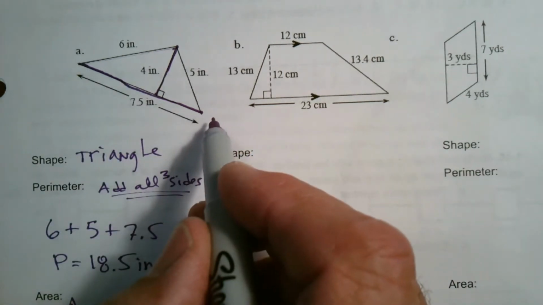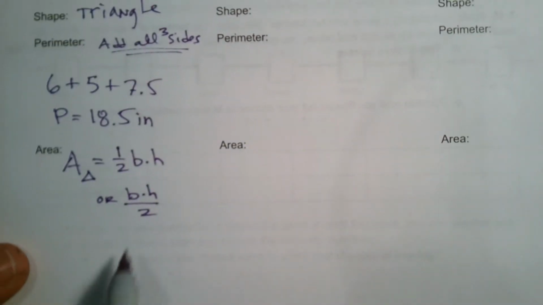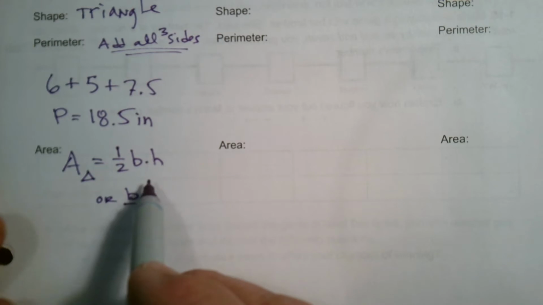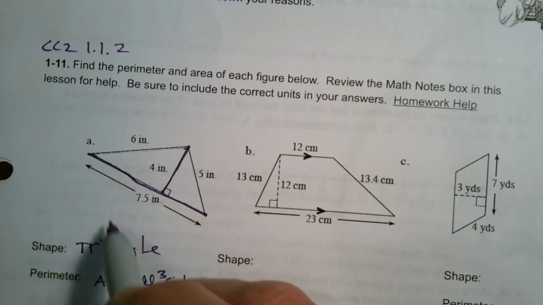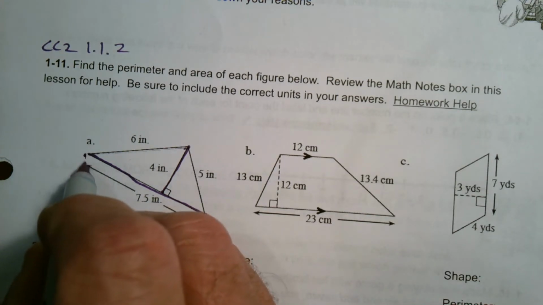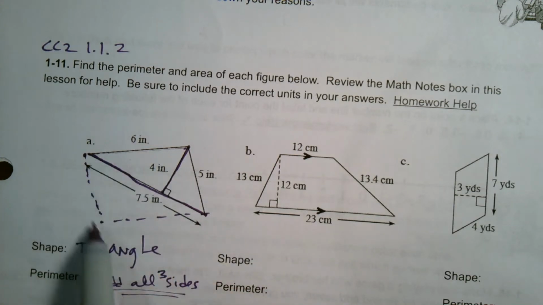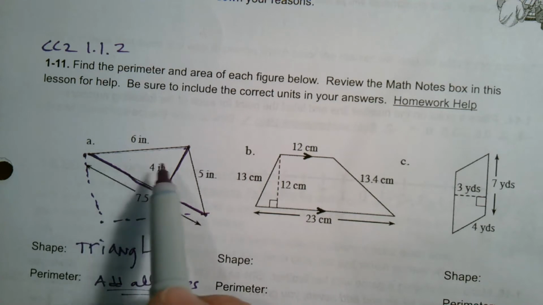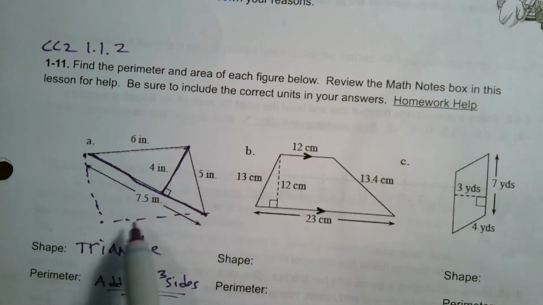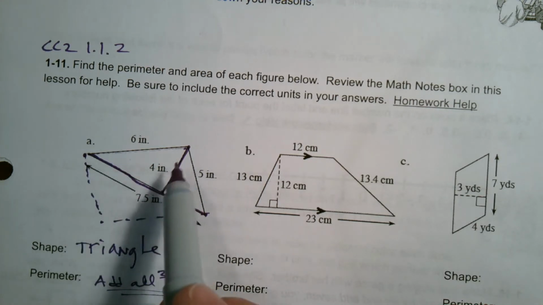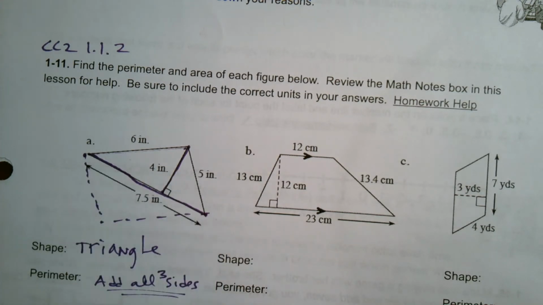So my base here is 7.5. My height is 4 inches. And let me go back. Why is it 1/2 base times height? Well, if you were to redraw this and make it two triangles, connecting my dots here, I'd have two identical triangles that create this parallelogram. The area of a parallelogram is just base times the height. If there's two of those, that's why we cut it in half. So that's why it's half of base times height.